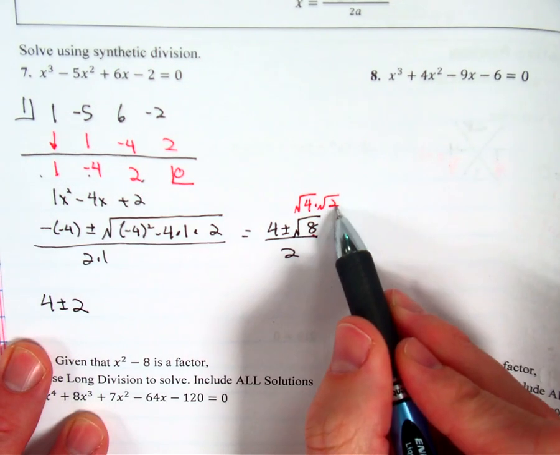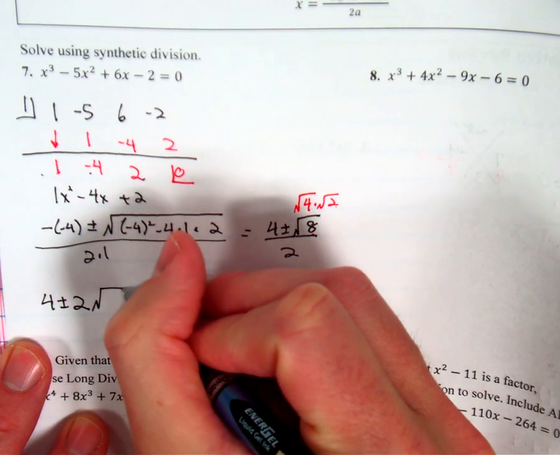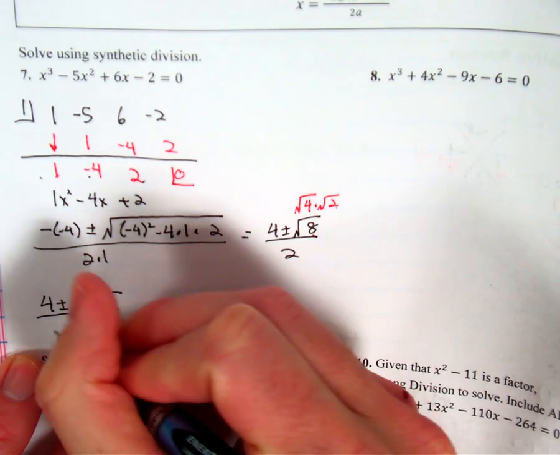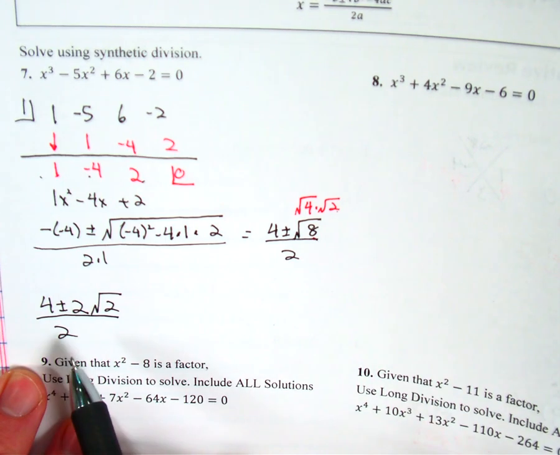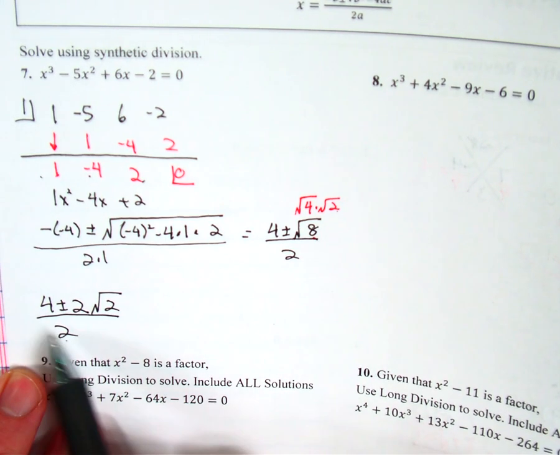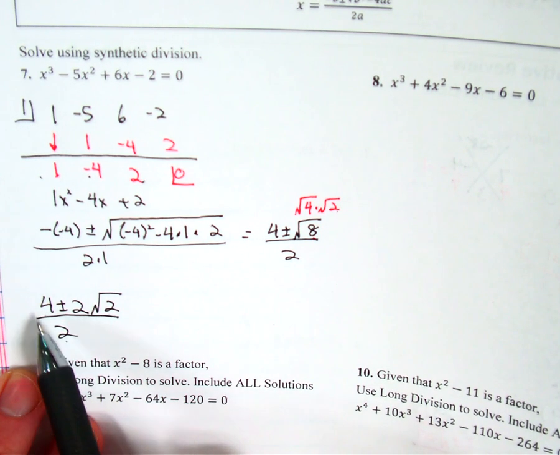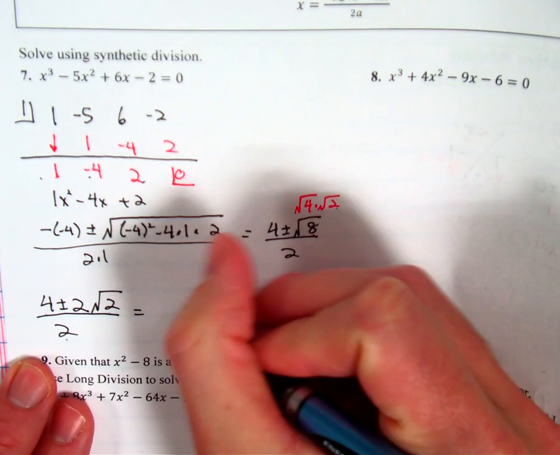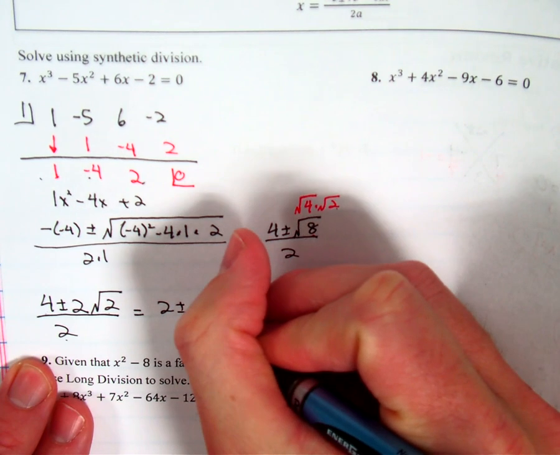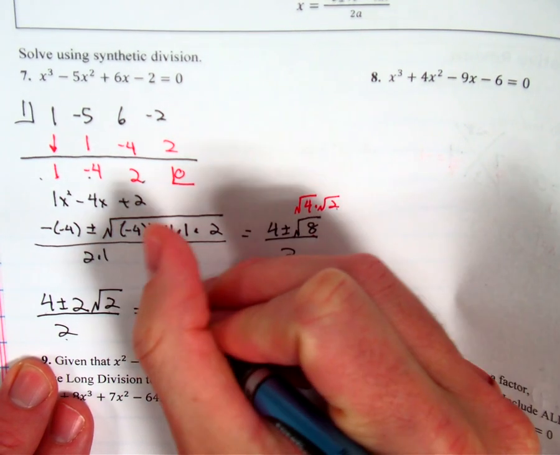I can't do the square root of 2, so I leave that alone. And we're over 2. Now when I go to reduce this, we're looking at the regular numbers, not the radical numbers, just the regular numbers. So 4, 2, 2, they can all be divided by a 2. 2 plus or minus 1 radical 2.